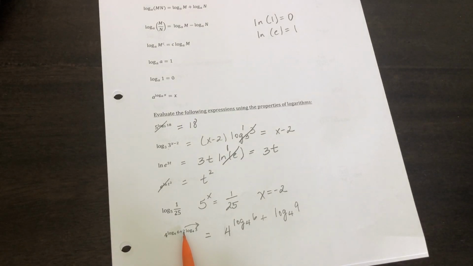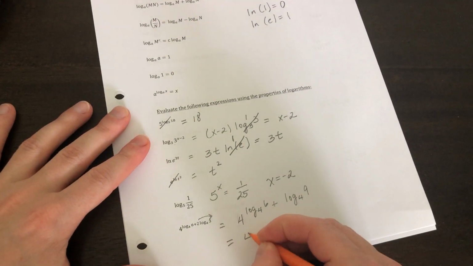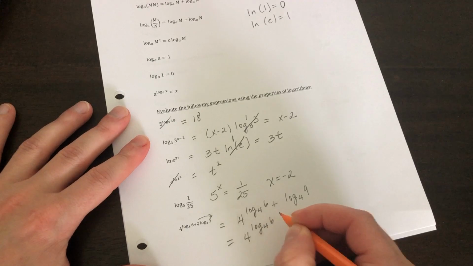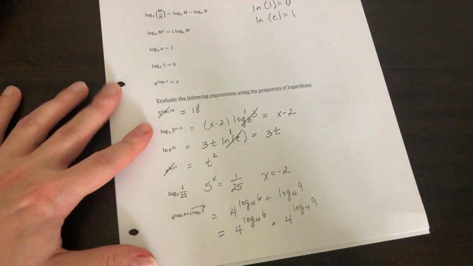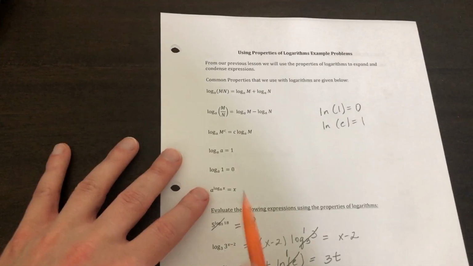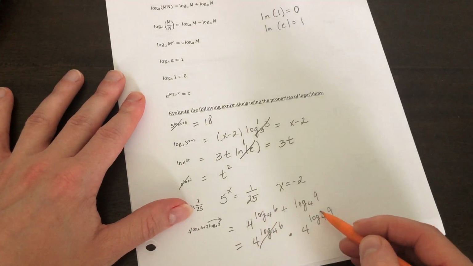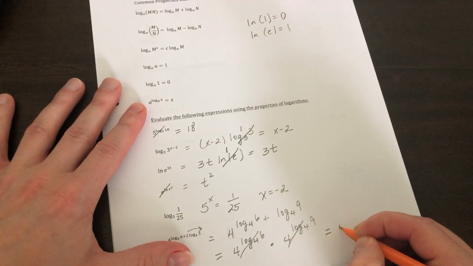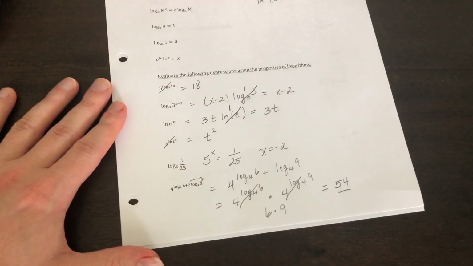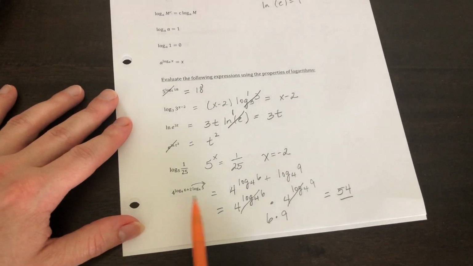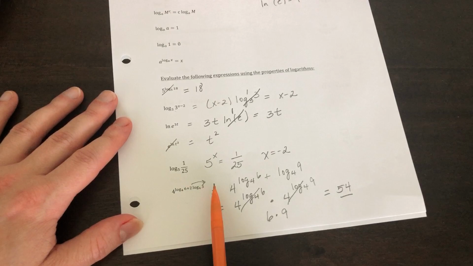If there's a number in front of the log, I can raise it up to the argument as an exponent. Now, what happens whenever we're adding exponents? Well, there's multiplication going on. So this is actually 4 to the log base 4 of 6 times 4 to the log base 4 of 9. Following this property, this cancels and this cancels. So I get 9 times 6, which is 54. You're left with the 6 and the 9. Those get a little bit tricky. You're going to have to split them up, just like I did. If there are any numbers in front, you're going to bring them up to the argument.